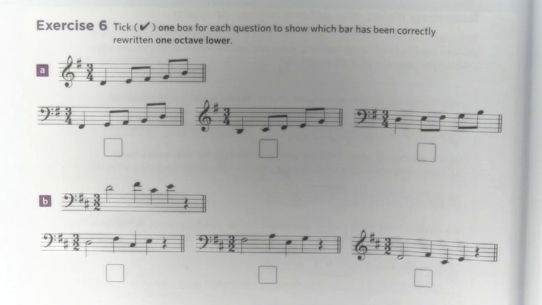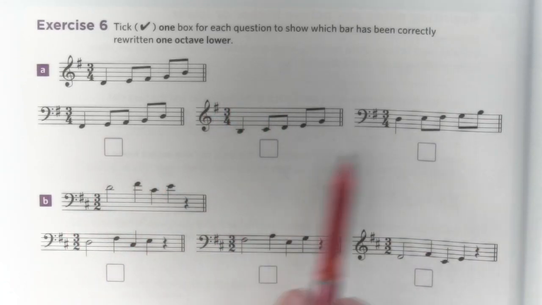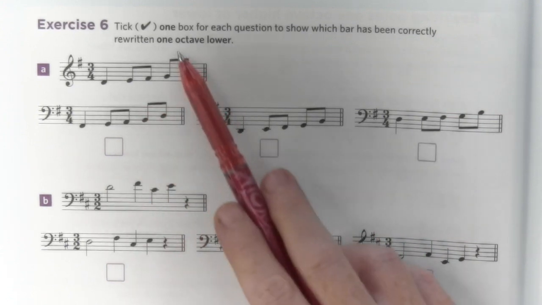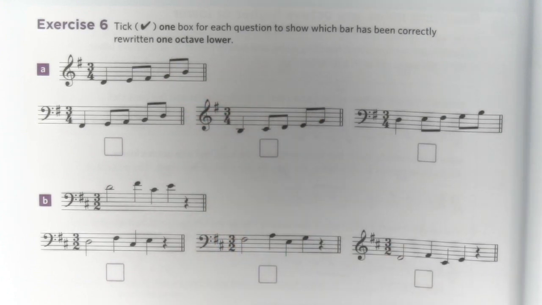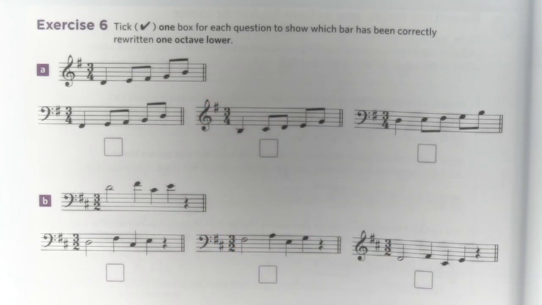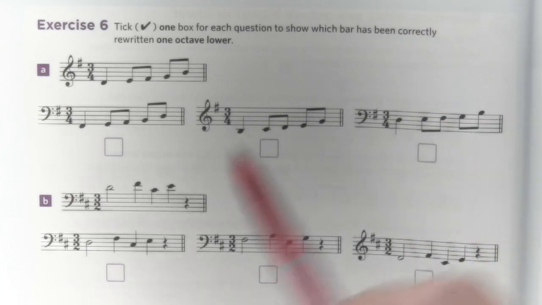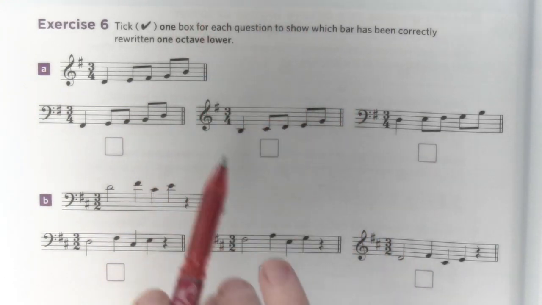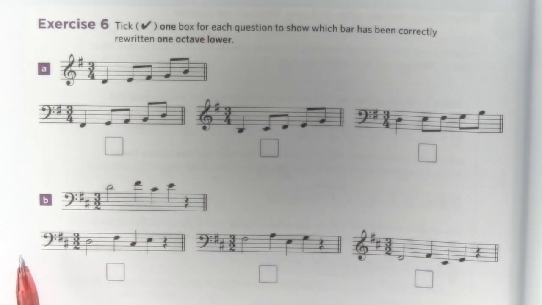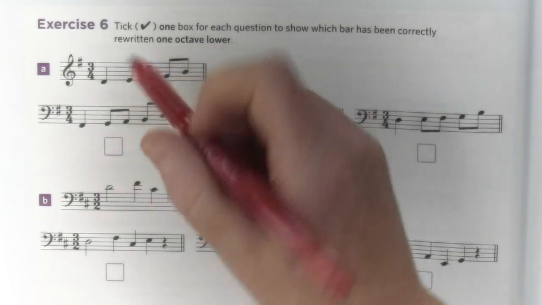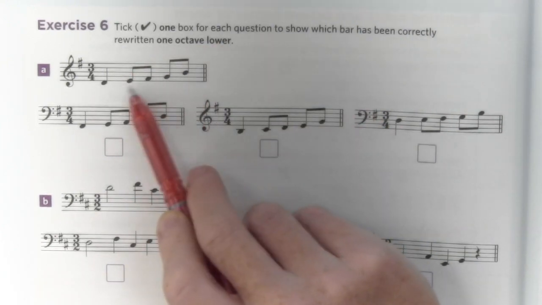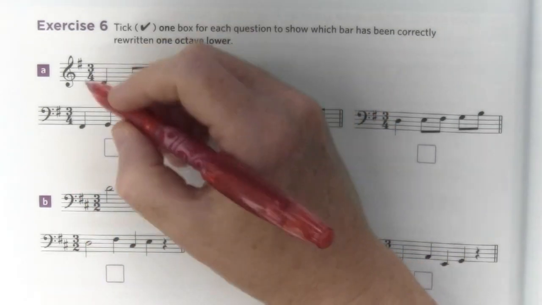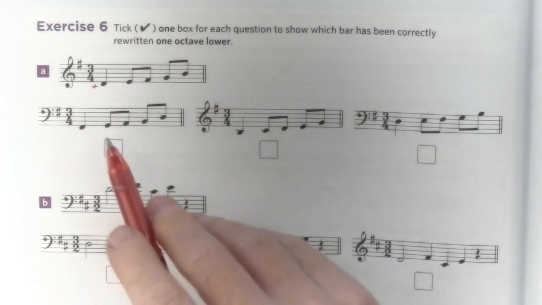Let's move on now. In this exercise 6, we need to tick the box that shows the same bar, but correctly rewritten 1 octave lower. So we need to be like a teacher of an imaginary student. Again, the most important thing that you need to know here, if the pitch you want to know, middle C, are you above or below? Plus, we don't need to check all the notes, because once we find the first one, we find all the other ones. So, middle C in treble clef is here.